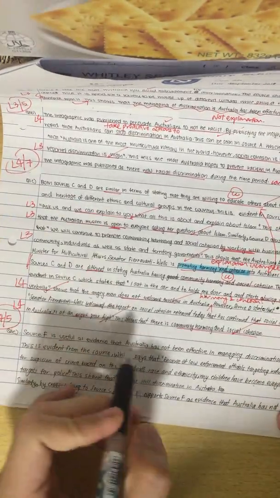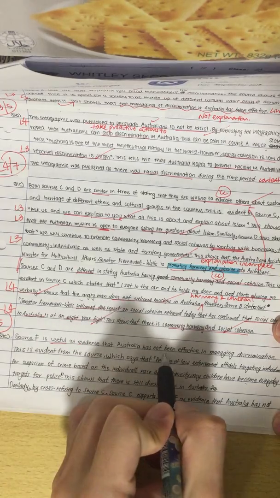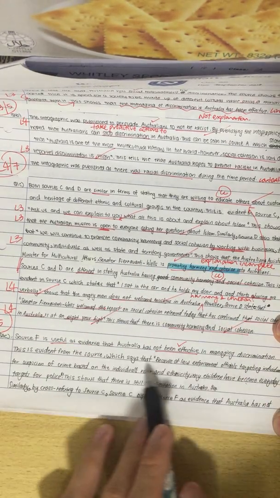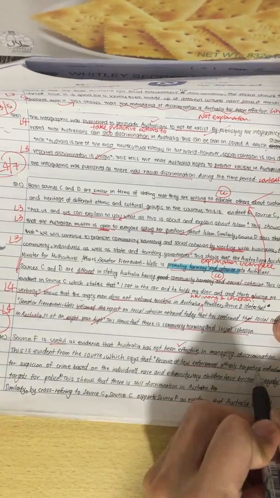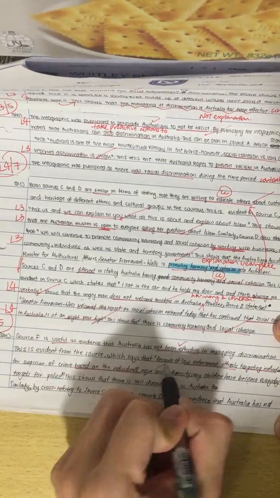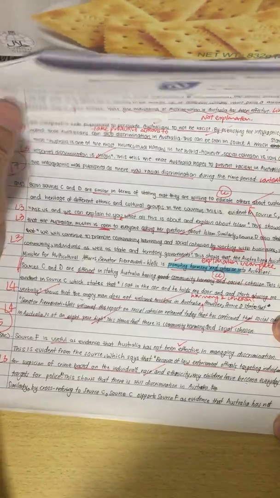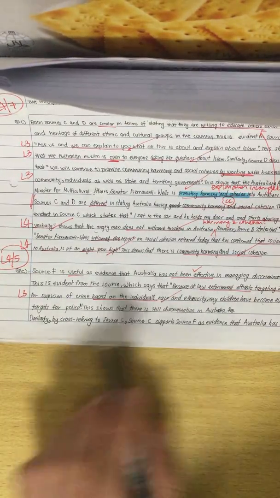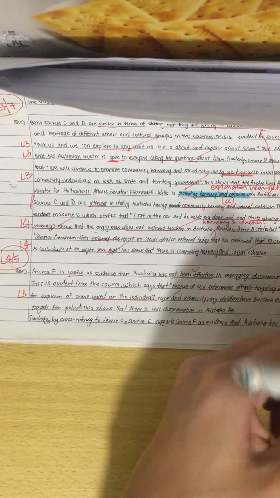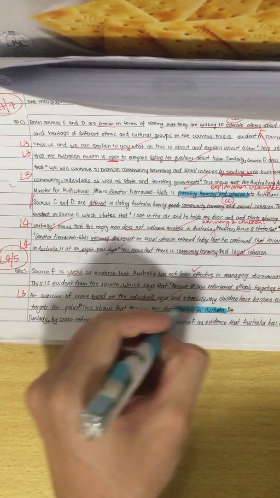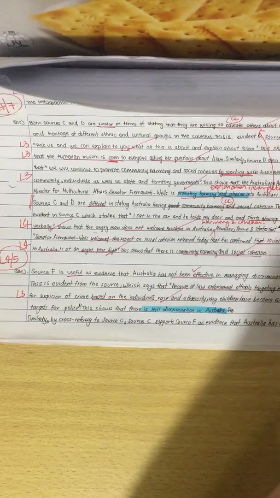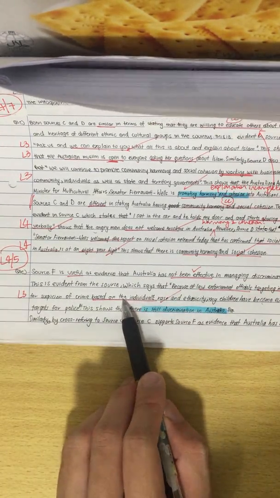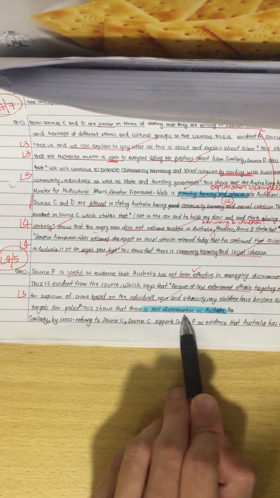Okay, let's see. Your SBQ this time is not bad. "Has not been effective." This is your point. "Shows that law enforcement officers targeting individuals based on skin." Okay, L3 for evidence. This shows that there is still discrimination. Okay, this part, your explanation is incomplete again. This is a link. Okay, how is targeting them based on their race still discrimination?